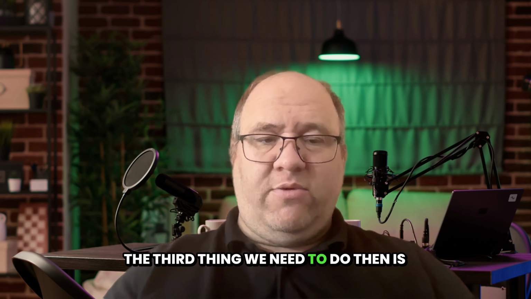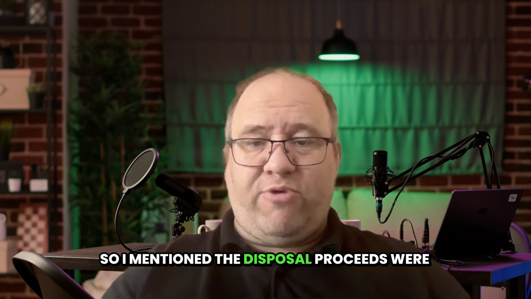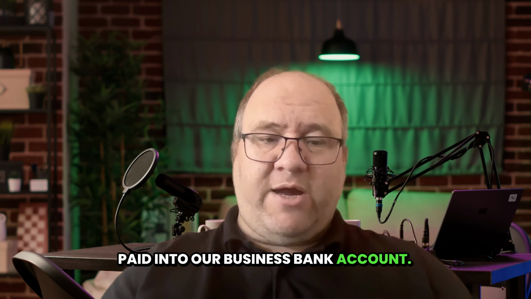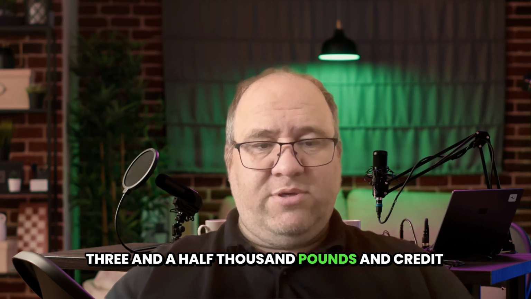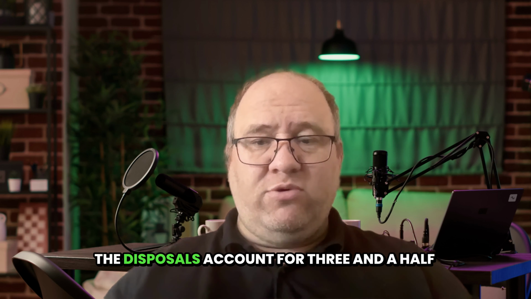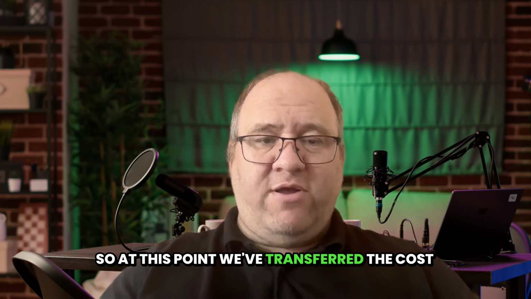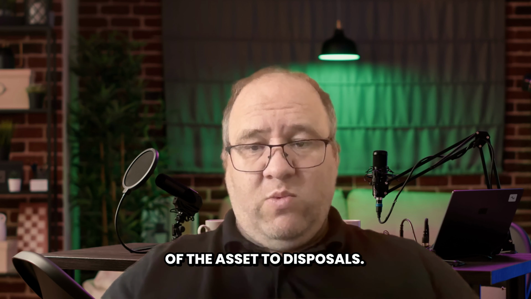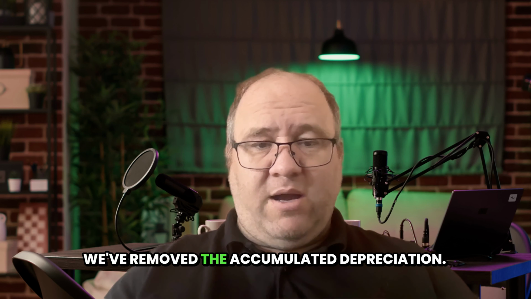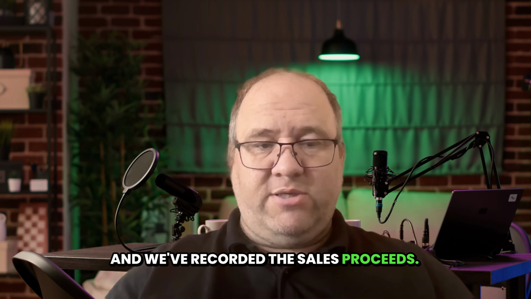The third thing we need to do then is record the disposal proceeds. So I mentioned the disposal proceeds were paid into our business bank account. So we're going to debit our bank asset, £3,500, and credit the disposals account for £3,500. So at this point, we've transferred the cost of the asset to disposals. We've removed the accumulated depreciation, and we've recorded the sales proceeds.